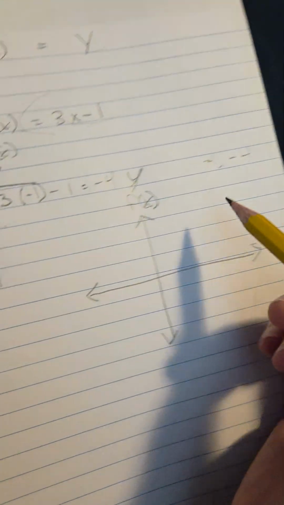Don't drop your sign. And then you have 3 times 1 minus 1. So that's 3 minus 1 is 2. So your next set of coordinates is 1 and 2. And then your next one is 3 times 2 minus 1 equals 5, right? 3 times 2 is 6, minus 1 is 5. Yep. And so that's 2 and 5.